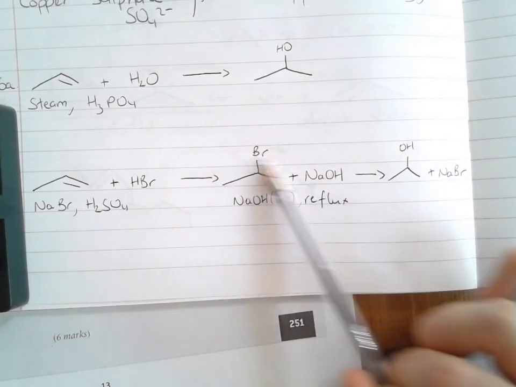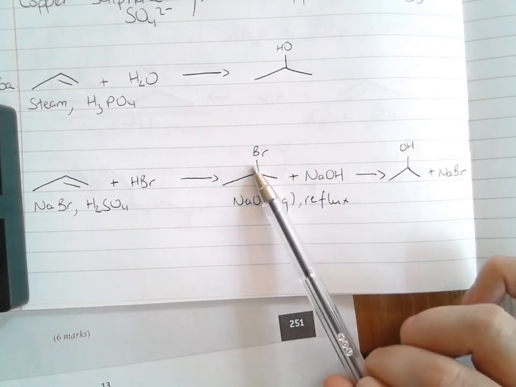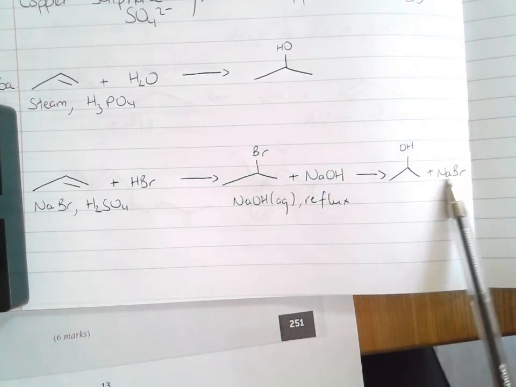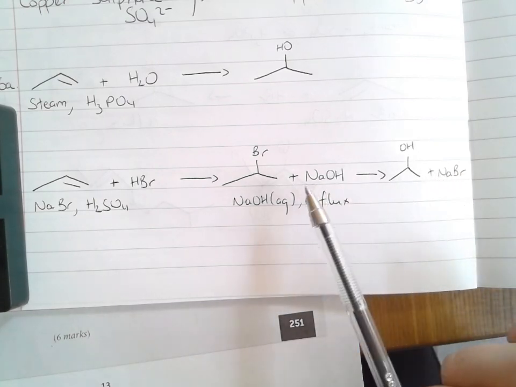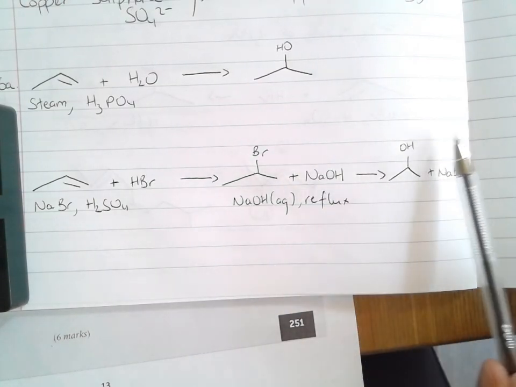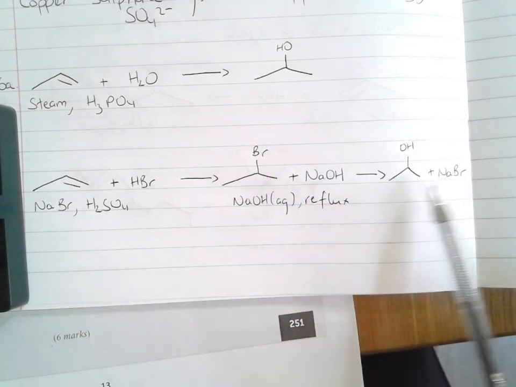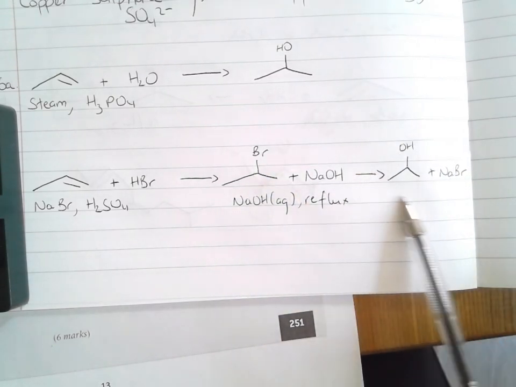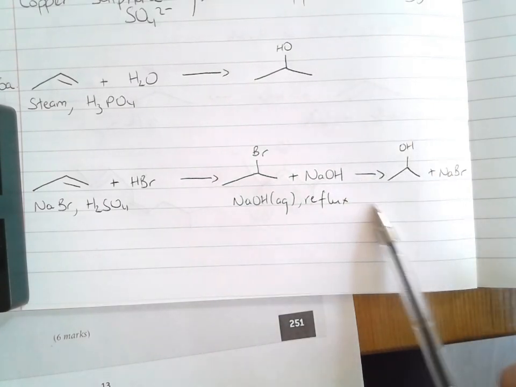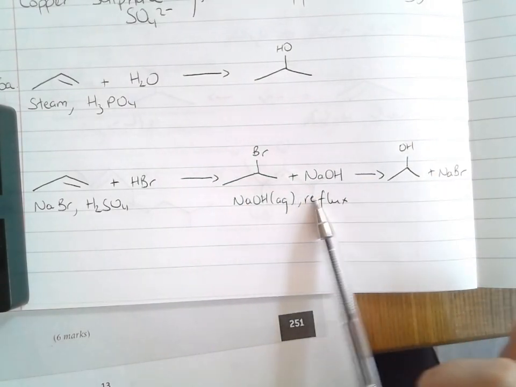Now, again, here they've just asked me for a scheme. So when I'm doing this part, I don't have to actually include the sodium bromide. If they ask me for an equation, it would be important to make sure my equation was balanced on both sides. But when you're just asked for a scheme, you don't need to include those side products. All they're interested about is the main organic product, which would be your alcohol. You are asked for conditions though, so this part is important.